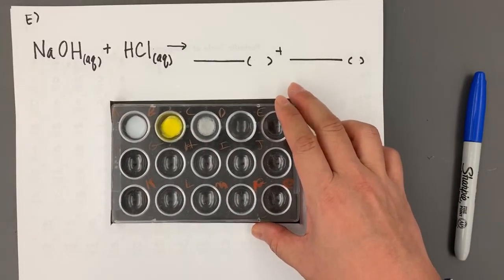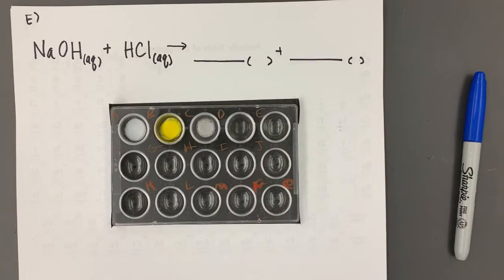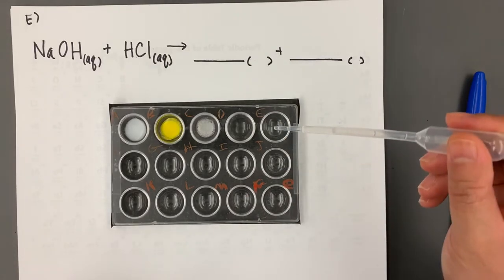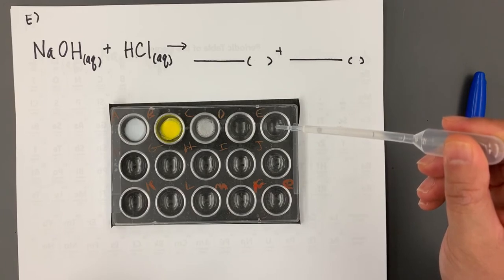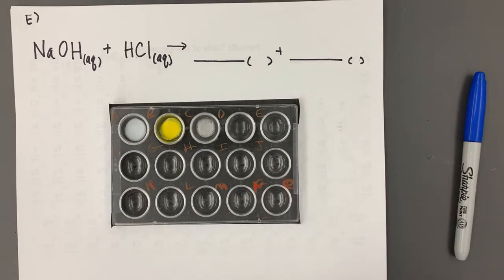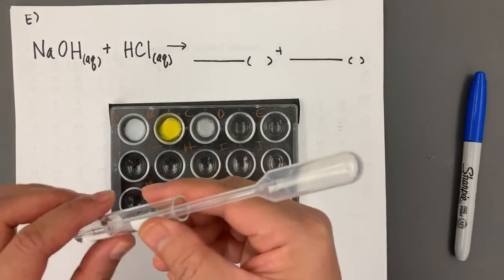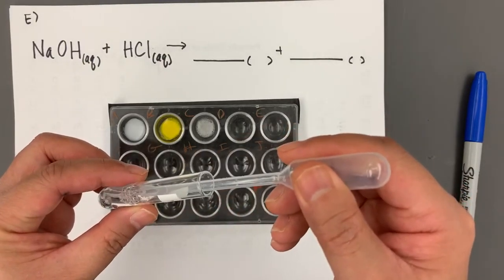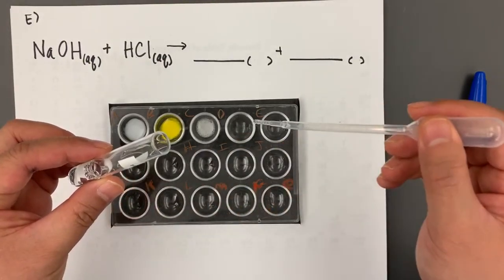Okay. For the next one, we're going to do sodium hydroxide and HCl. Okay, and again, both of these are colorless solutions.